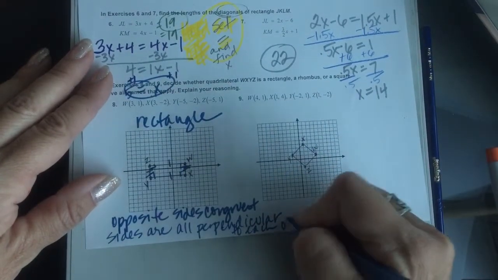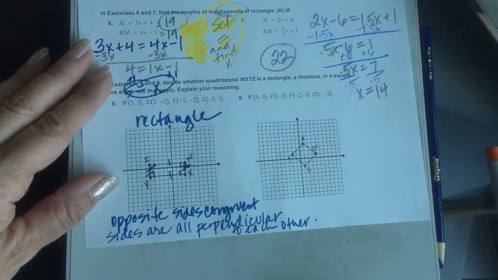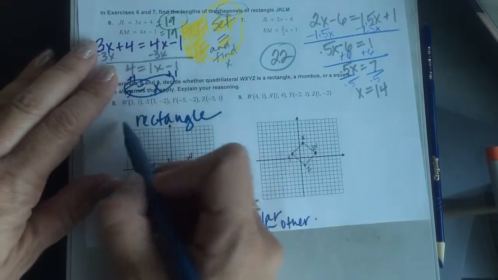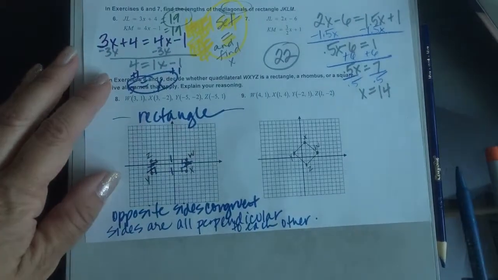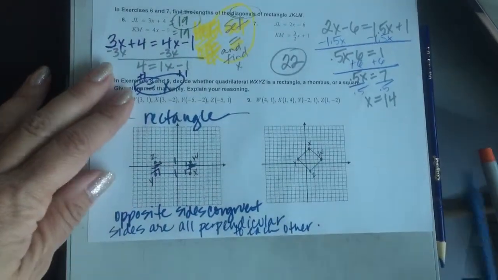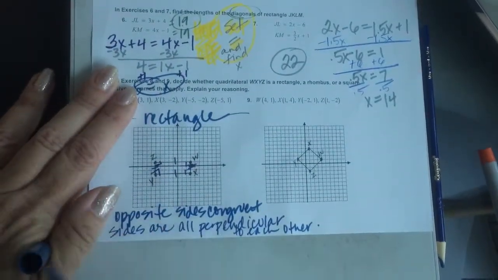Just make sure that you're putting enough on your drawing or as an explanation to explain away why we said it was a rectangle, because the definition of a rectangle was opposite sides congruent and 90-degree angles.